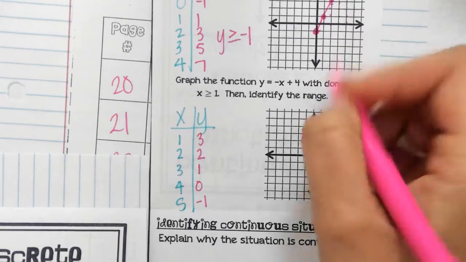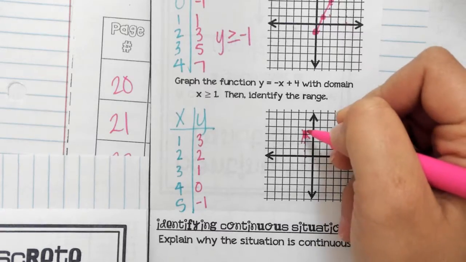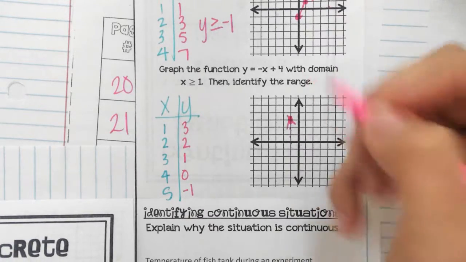Oh, Blair. Ignore that dot. I don't know what happened at all or why I did that.